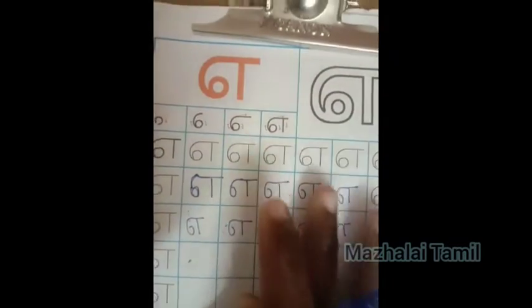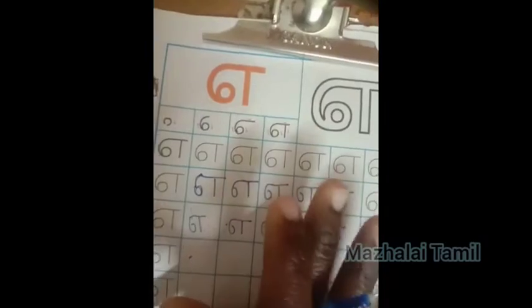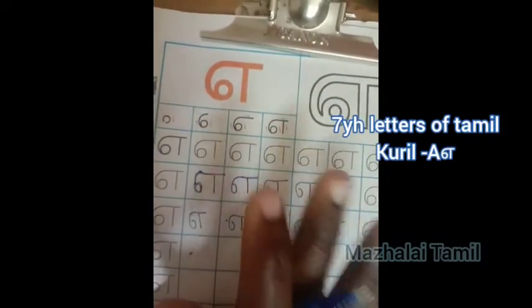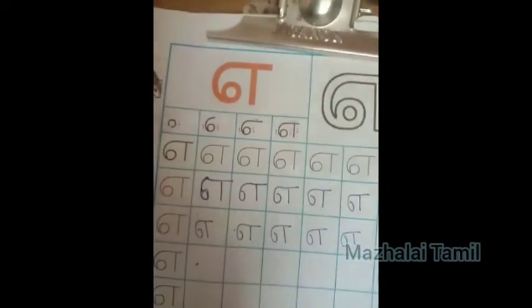A. That's all. This is Kuril A. The 7th letter of Tamil, Kuril A.